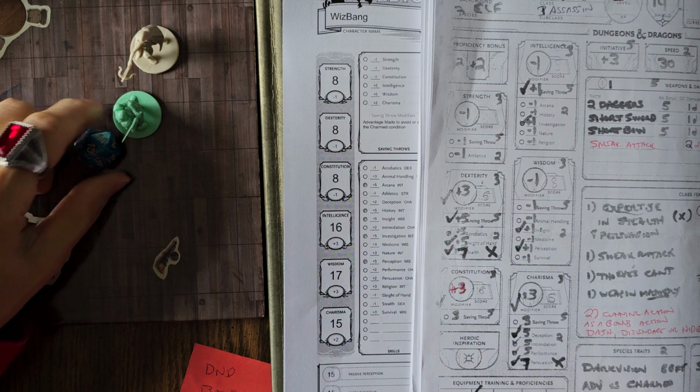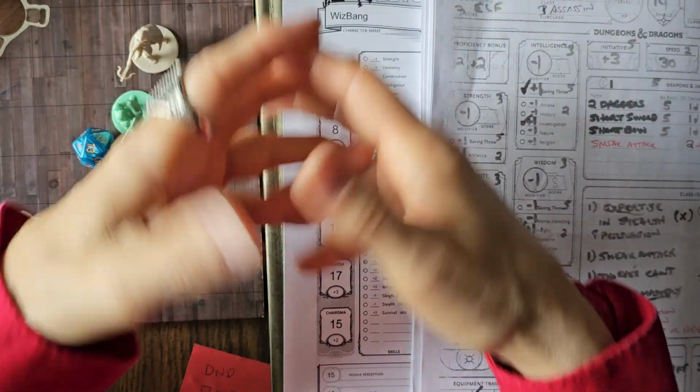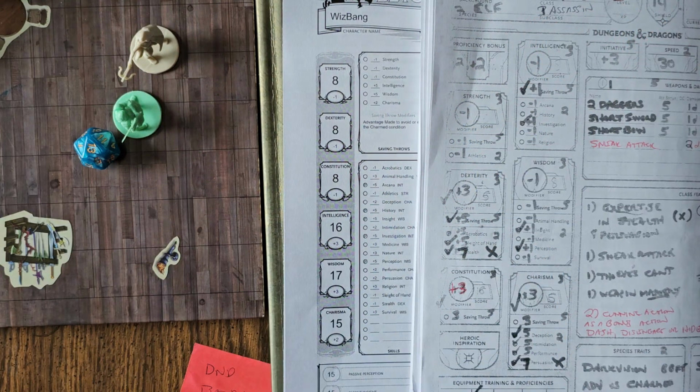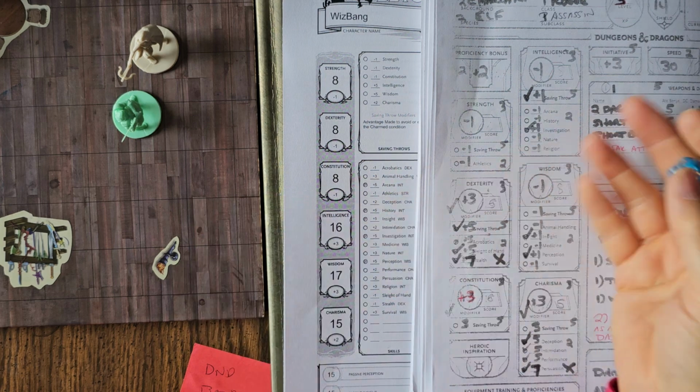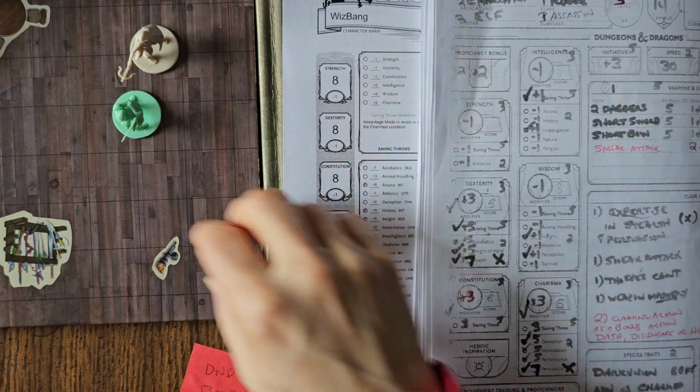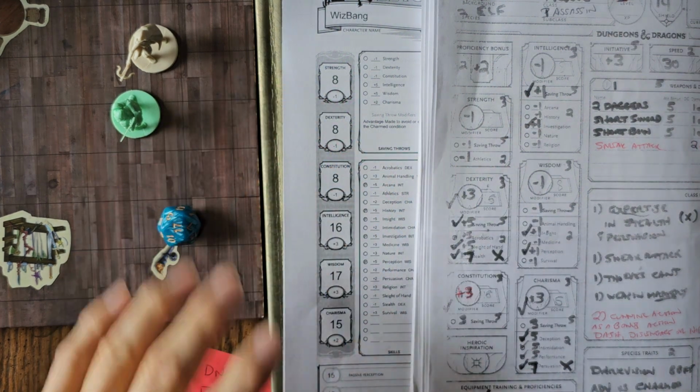Die rolls are used for parts of the story that you might want to relegate to chance. And everyone likes to roll their dice. That's like a big part of this game. So rolling dice is a lot of fun. So a lot of DMs will encourage that sort of activity, but it's not absolutely necessary.